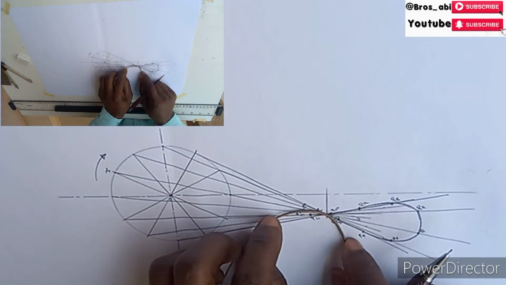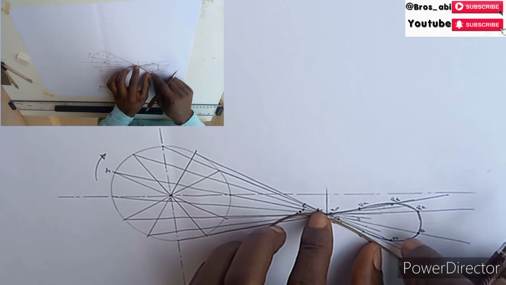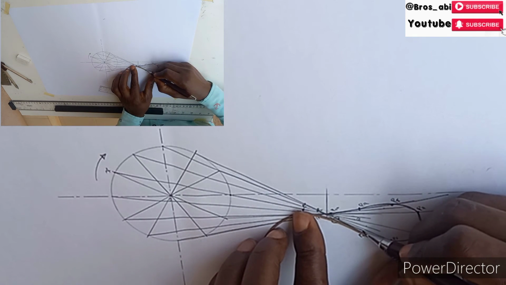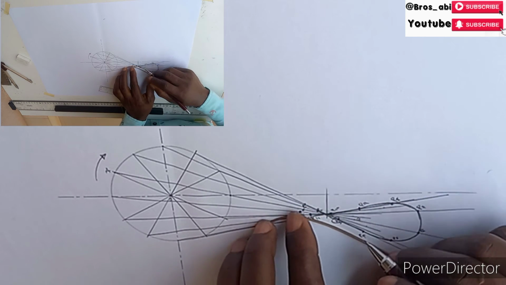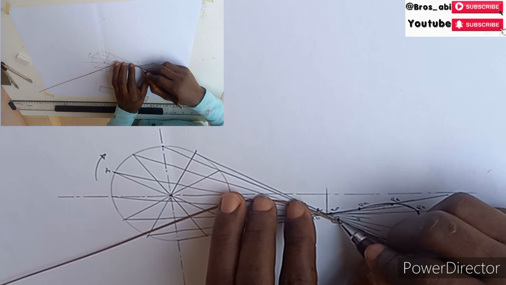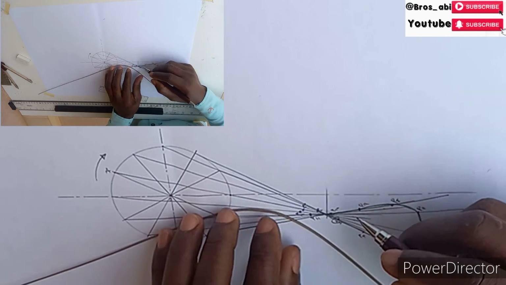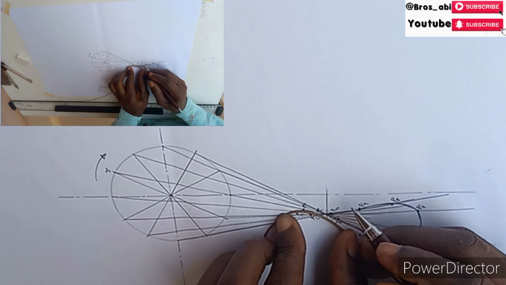Then here, in fact, let me do this one very well. From here, I have it like this. And I also have it like this.